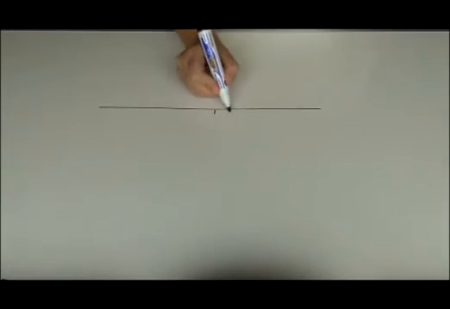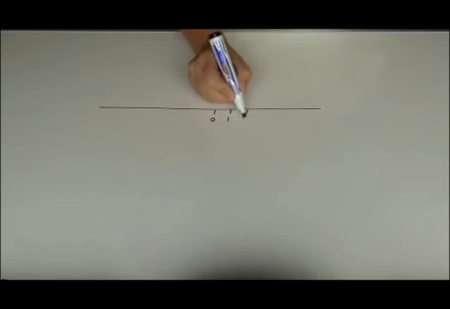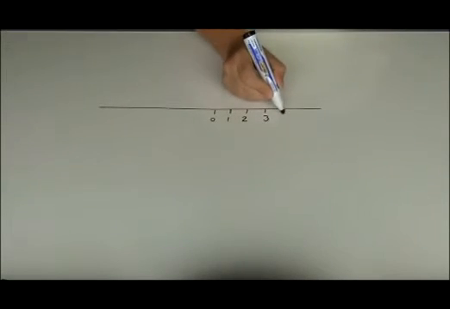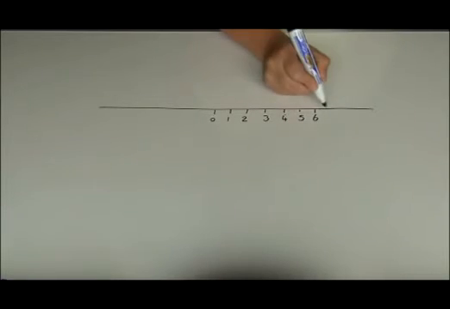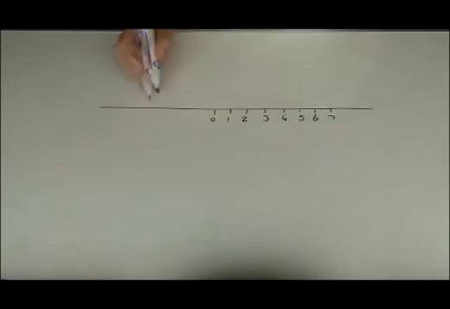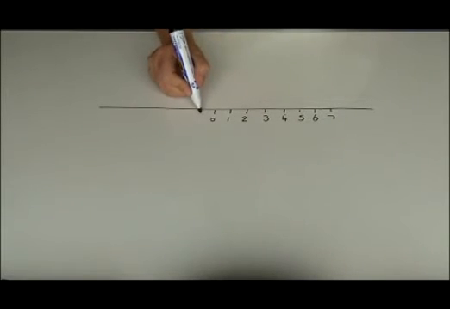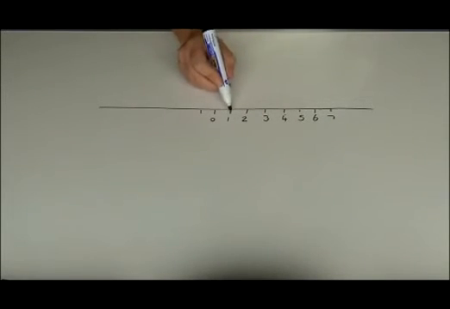Hi, welcome to your lesson on negative numbers. So what are negative numbers? Well, if we think of the number line, normally we start at 0, 1, 2, 3, 4, 5, 6, and we just carry on forever. We just keep counting. But what happens if we want to go backwards? Well, this is where the negatives come in. And they work opposite to the positives.